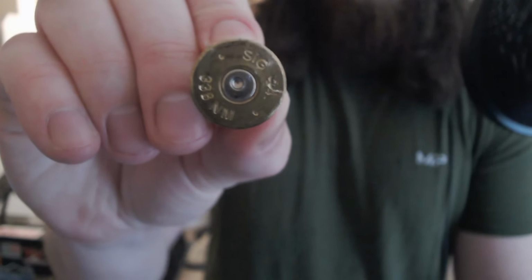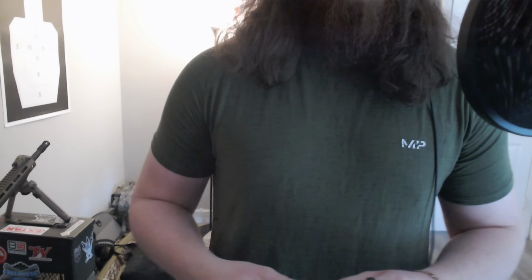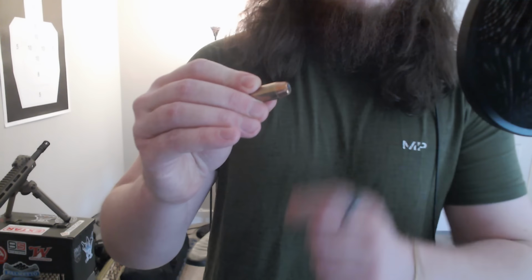Now what if, for example, bullet casings aren't found, or they used a brass catcher, and the only thing that they have to use for analysis is the actual projectile itself?